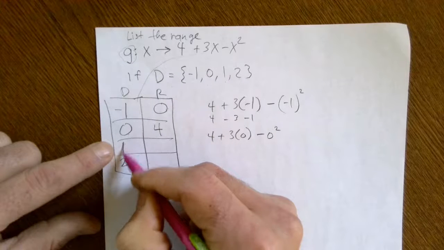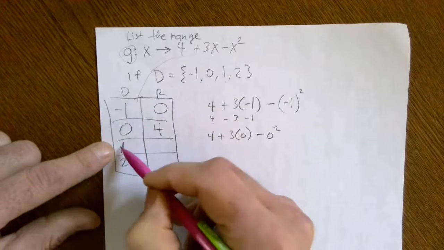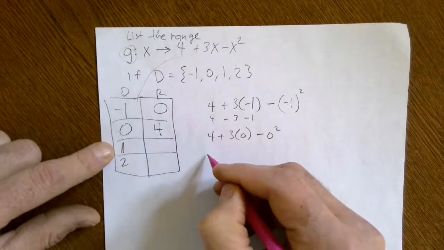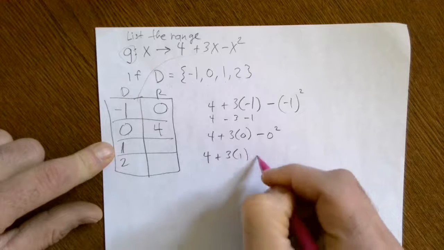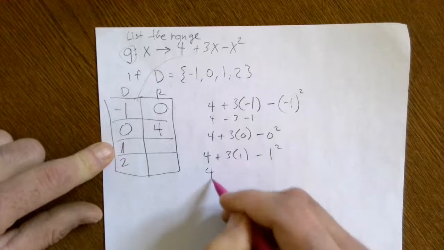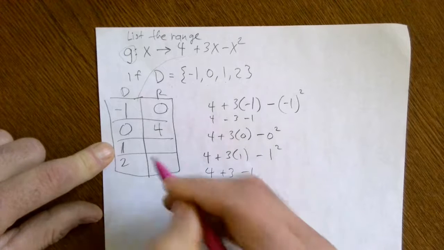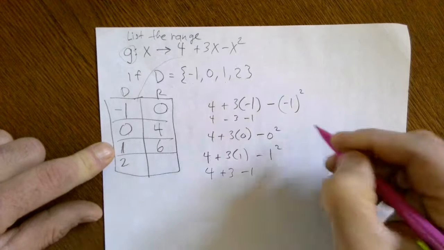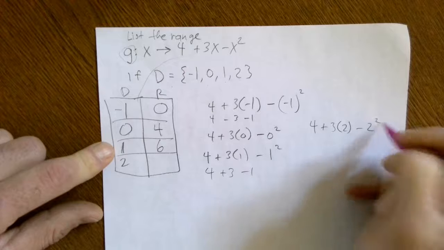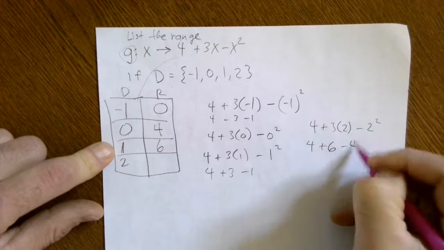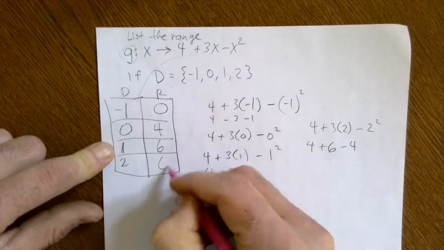Now you try to find the value of G when X is 1. And I think you know what to do. You plug 1 in. 4 plus 3 times 1 minus 1 squared. 4 plus 3 minus 1. 6. Now let's do 2. 4 plus 3 times 2 minus 2 squared. 4 plus 6 minus 4 is 6 again.